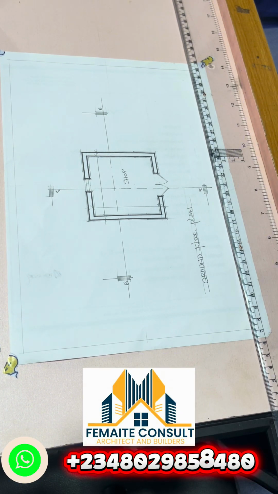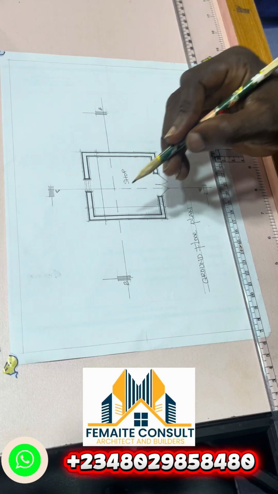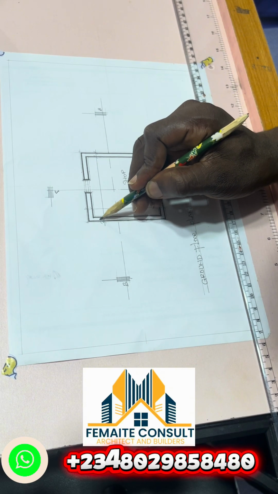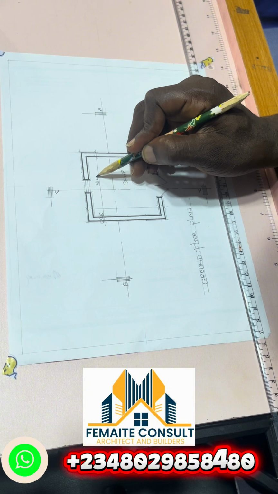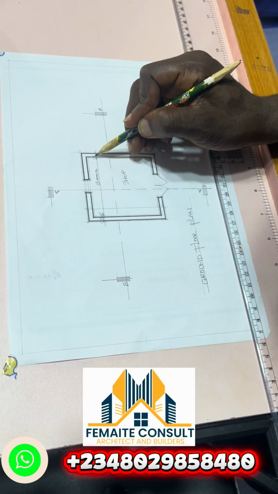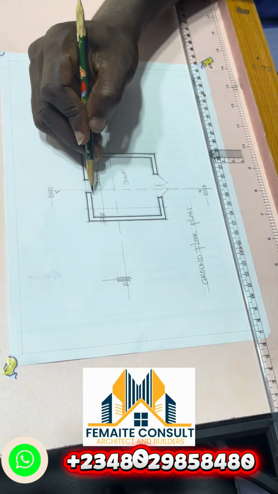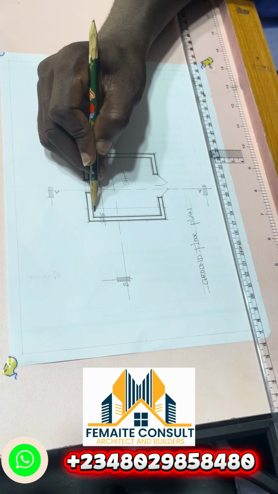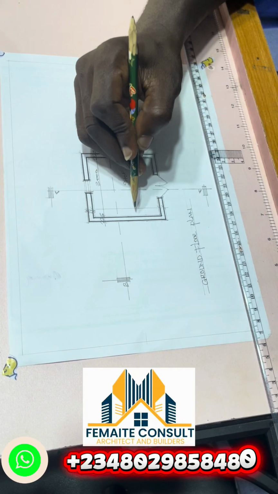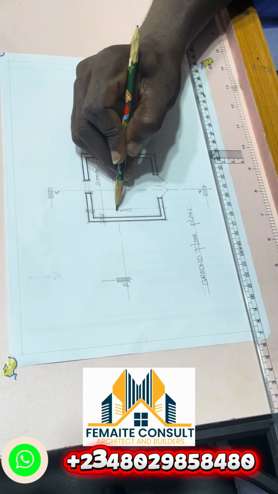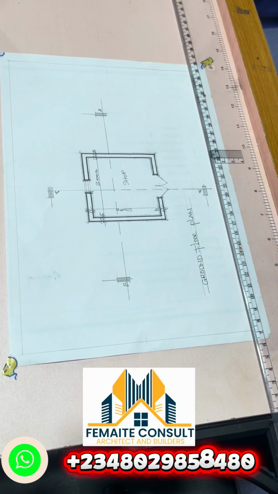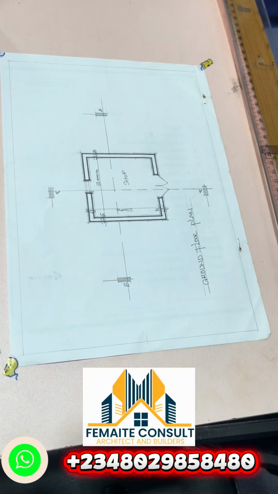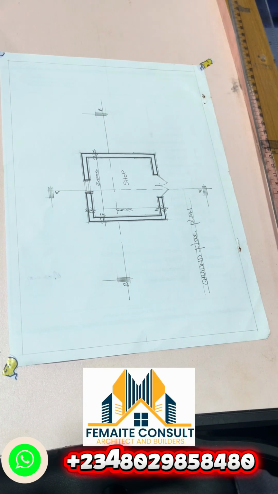So this is our shop. So write your dimension. Our wall is 225. From here to here is 3 meters. The wall is 225. Also 225. 3 meters. 225. So this is the finishing of the ground floor plan, a shop.